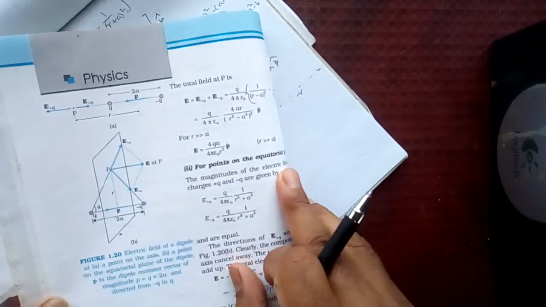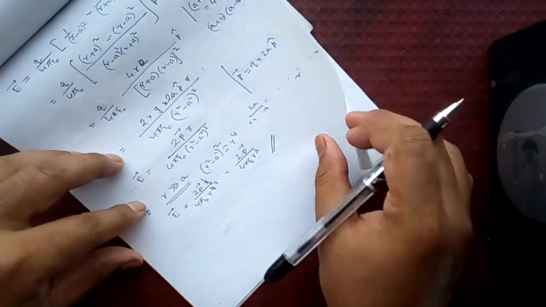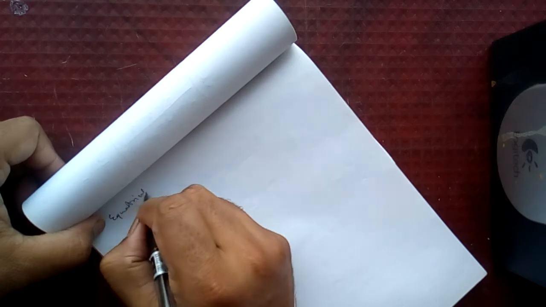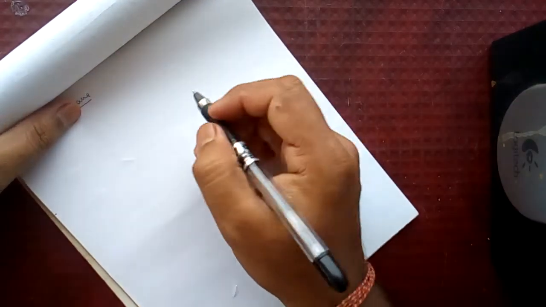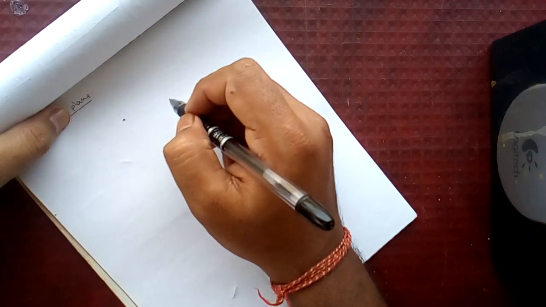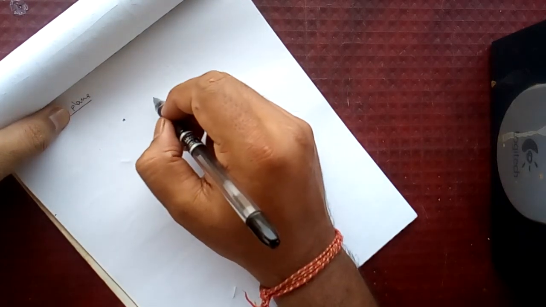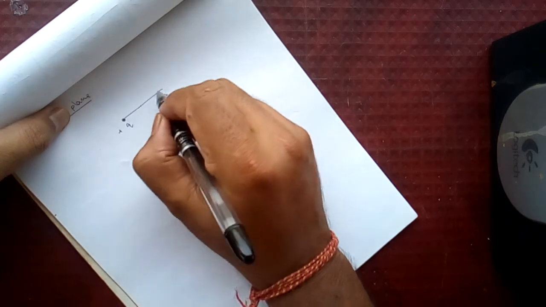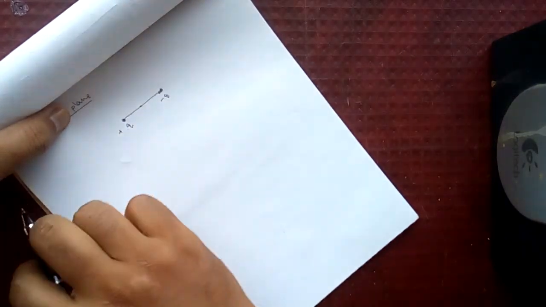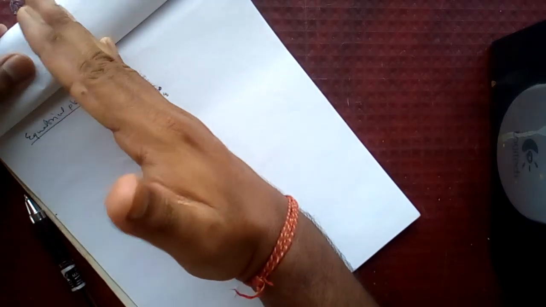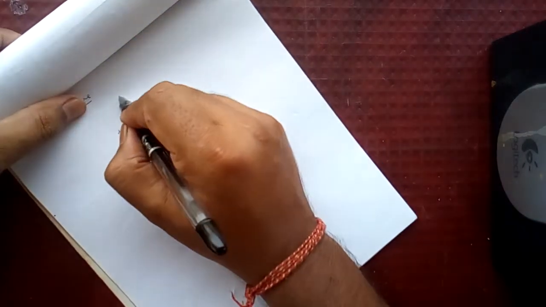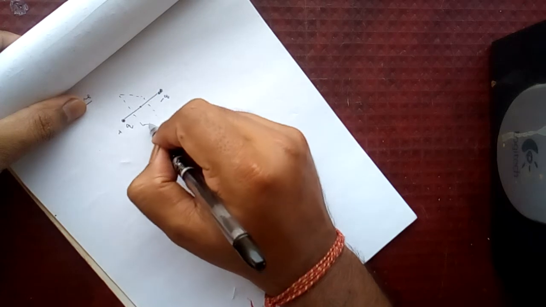Okay, now let us discuss points on the equatorial plane. First, what is an equatorial plane? Equatorial plane means a plane which is perpendicular to and passing through the center of the dipole. The meaning is, suppose I have a plus charge and I have the dipole here, this is the center of the dipole. If I imagine a plane which is passing through the center and perpendicular to the dipole axis like this, this plane is the equatorial plane. So let me draw it in this figure.